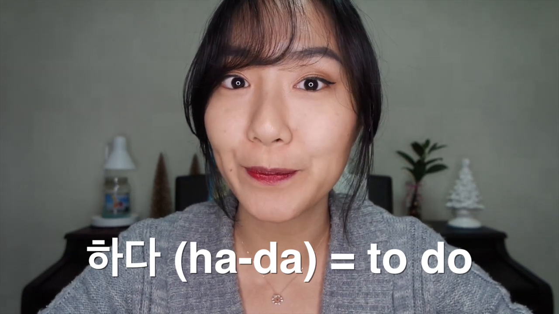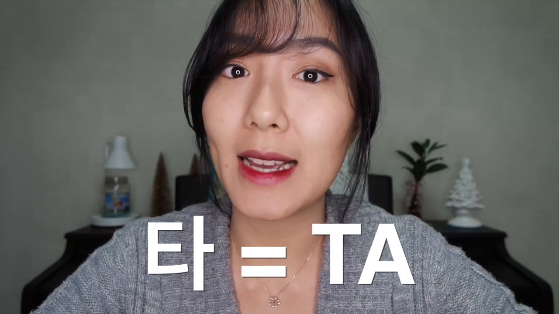In this case, it would be correct to romanize it as a D. Some examples would be like the word 바다, which means ocean, and 하다, which is the verb to do. Ta is the strongly aspirated version of ta, and it is romanized as a T, and correctly so. The sounds are pretty much the same.